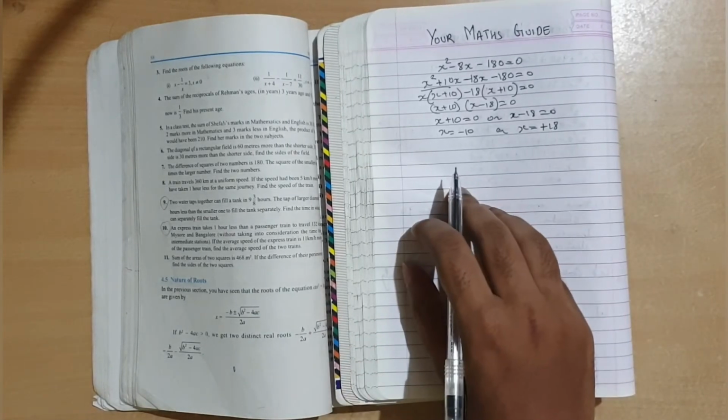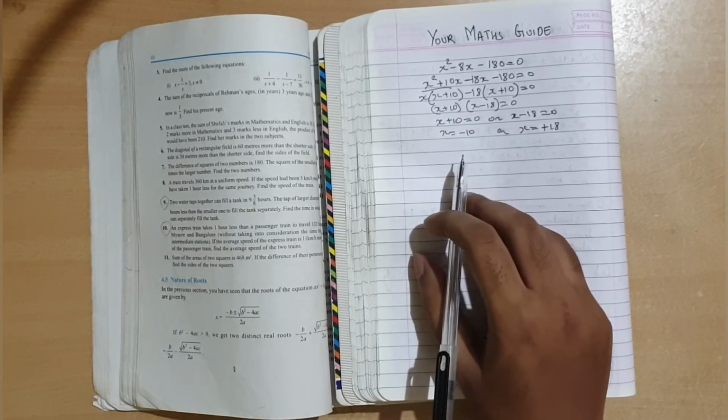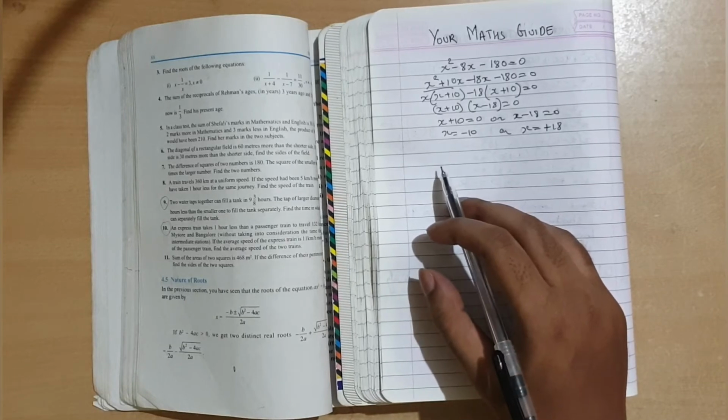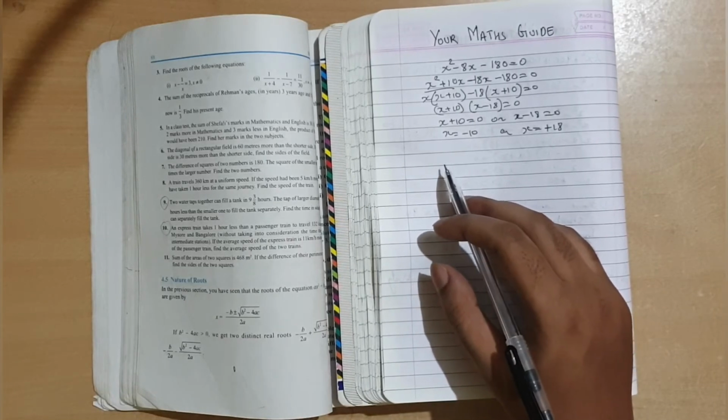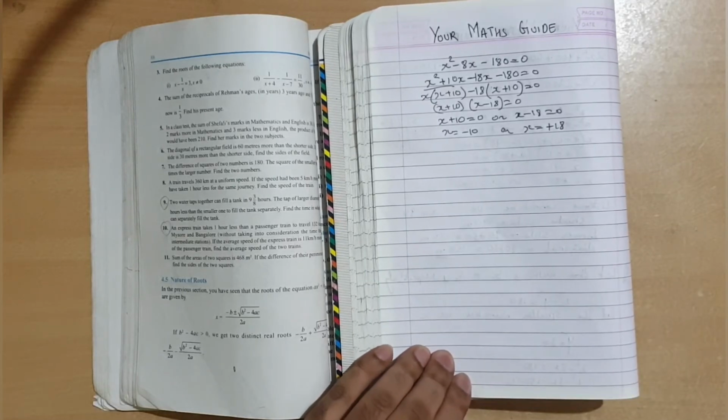Great. However, see, the larger number cannot be negative, isn't it? Because the square of the smaller number is 8 times the larger number. That is what they have given us.